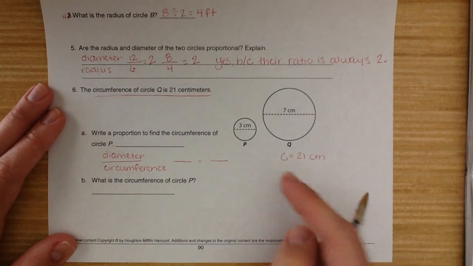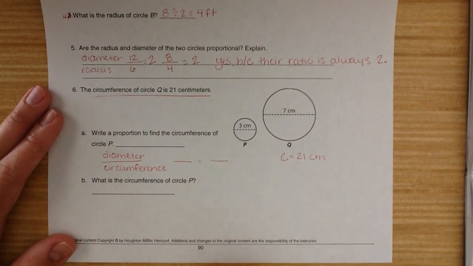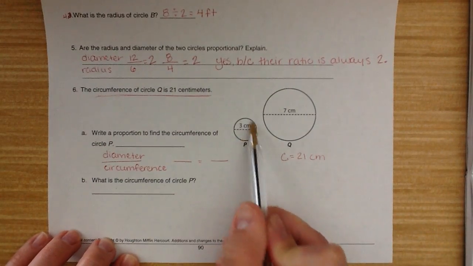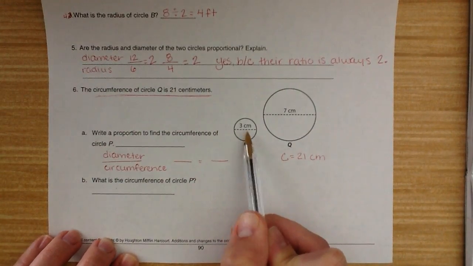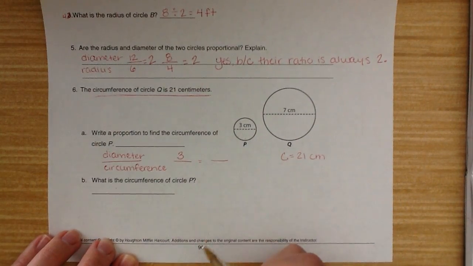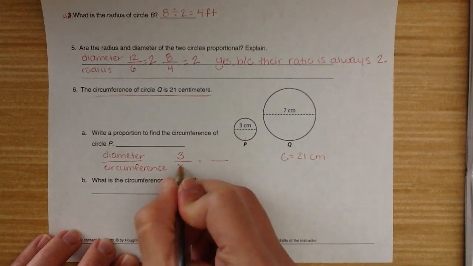So remember that you can start with whichever circle you want, and you can actually flip your labels as well, as long as you keep the proportion organized. We've proven that before, that as long as it is organized, we get the same answer. So I'm just going to choose to start with circle P because it's there first. So the diameter is 3, but I don't know what the circumference is. That's what I'm finding, the circumference of P. So I'm going to put an X there.